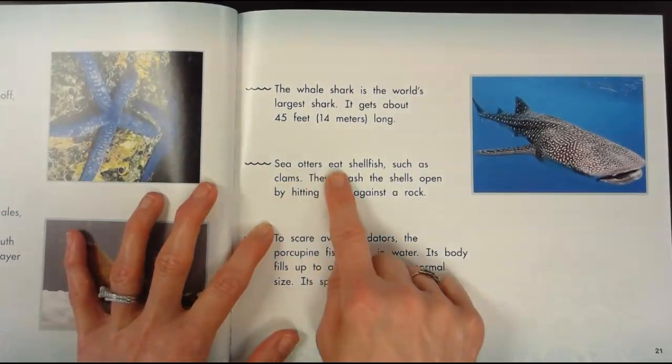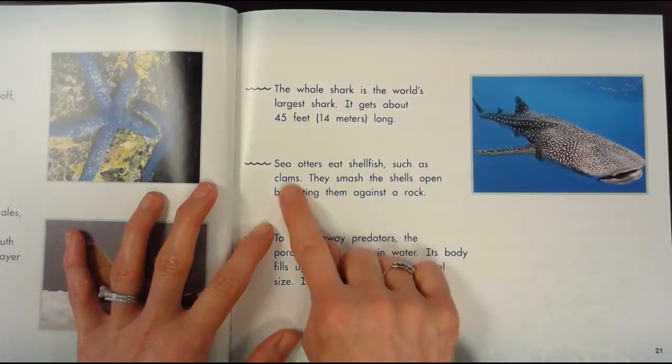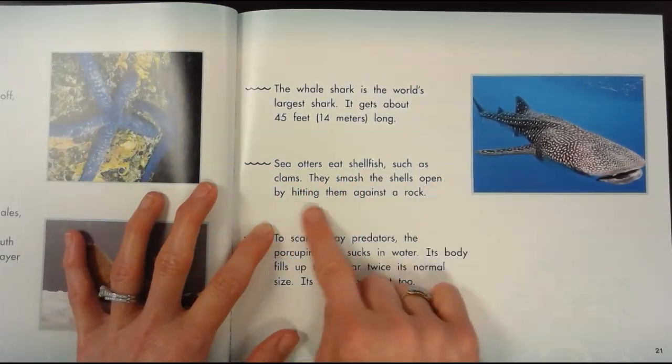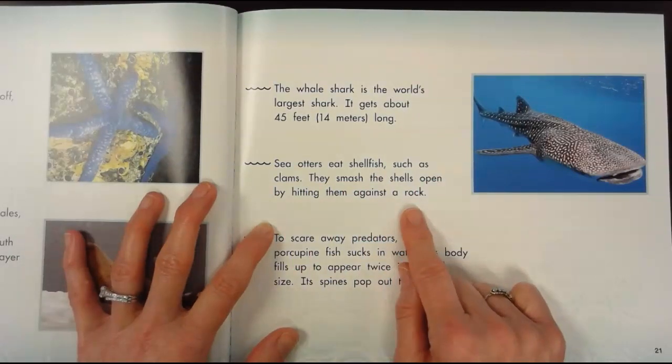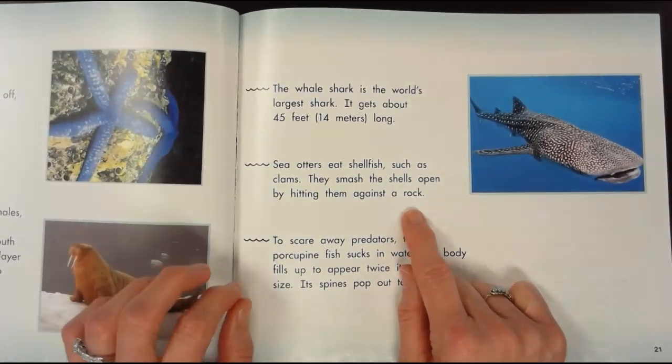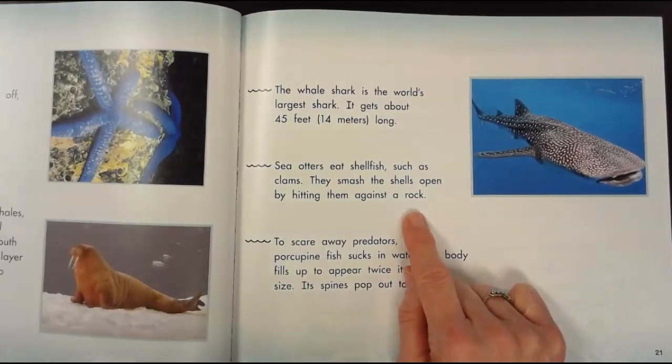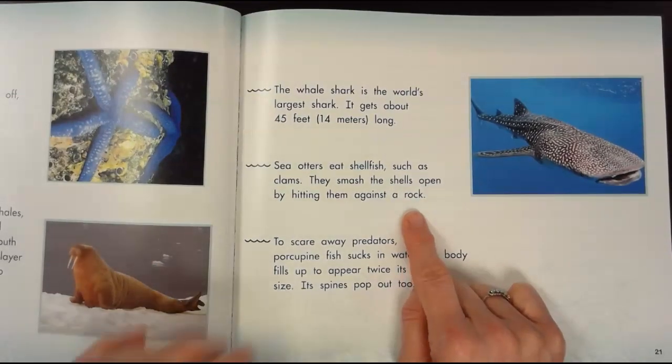Sea otters eat shellfish, such as clams, and they smash the shells open by hitting them against a rock. Sounds like a pretty good way to open something, doesn't it? They're using the rock as a tool, aren't they?